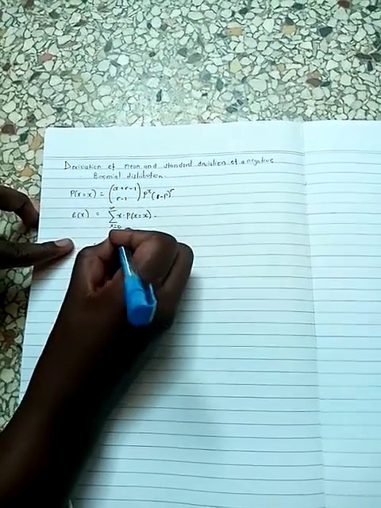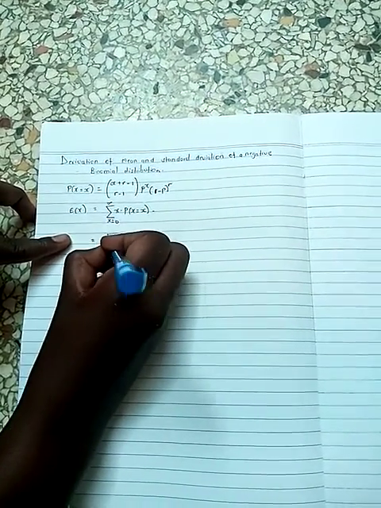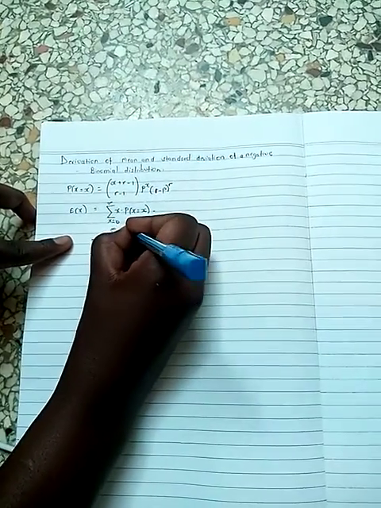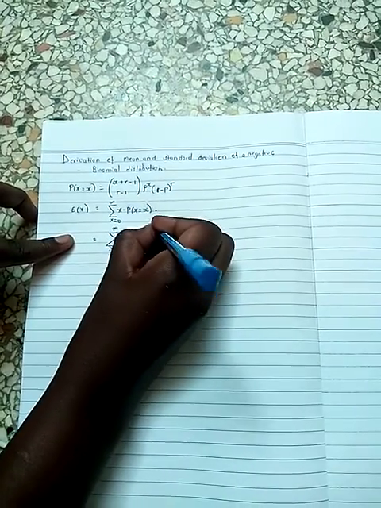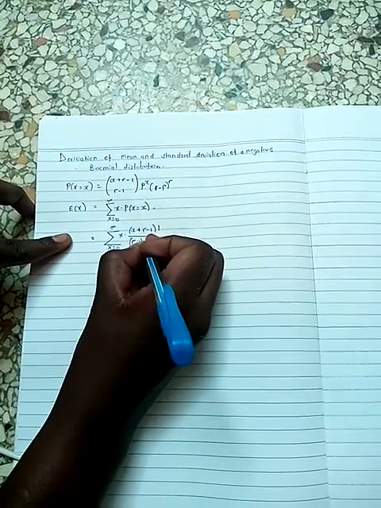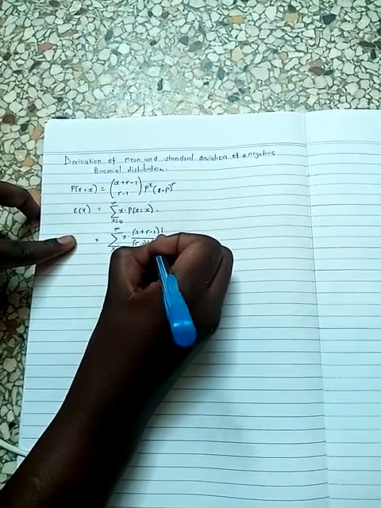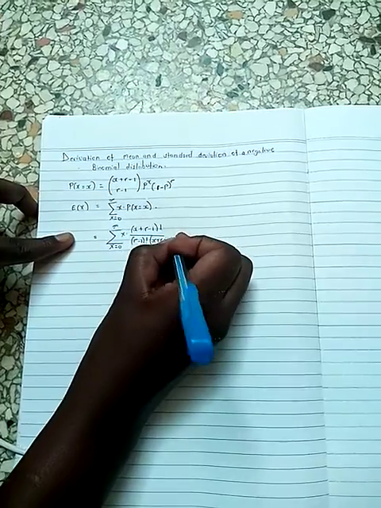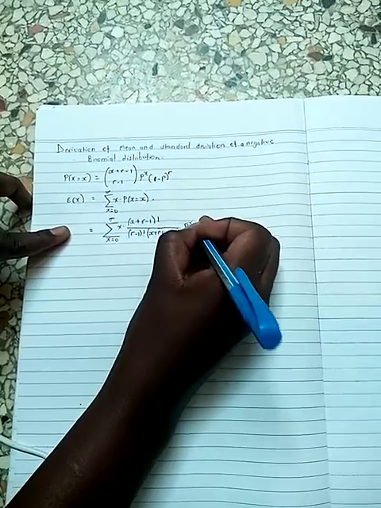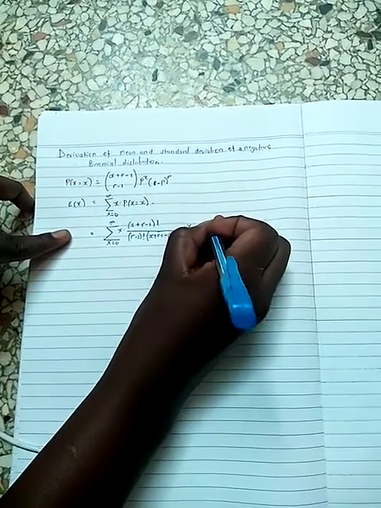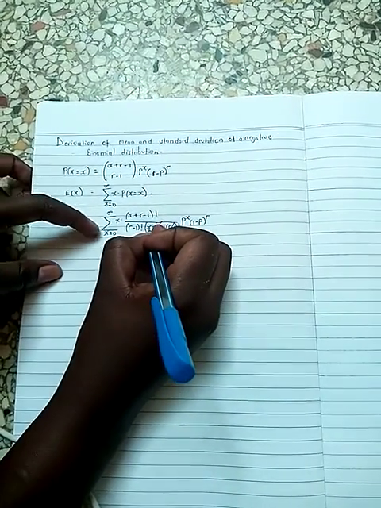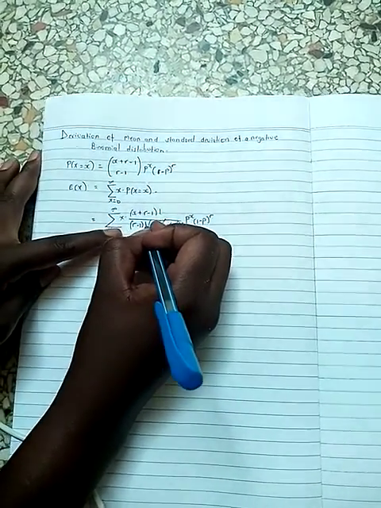Our mean is the sum over x from 0 to infinity of x times this, which can be rewritten as x plus r minus 1 factorial over r minus 1 factorial times x plus r minus 1 minus r minus 1 factorial, times the probability of success times the probability of failure. So this r and this will cancel. So we are going to remain with x factorial, r minus 1 factorial in the denominator.